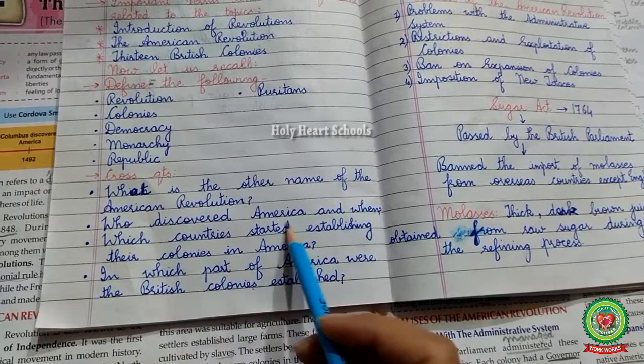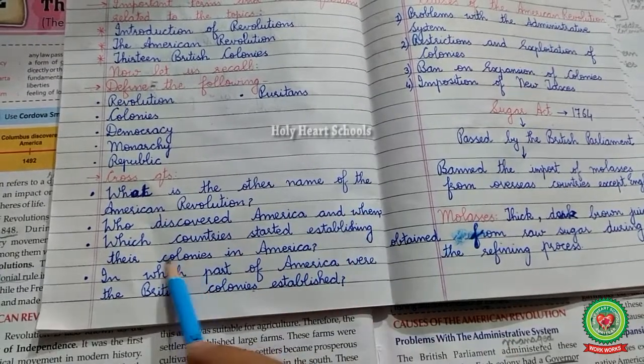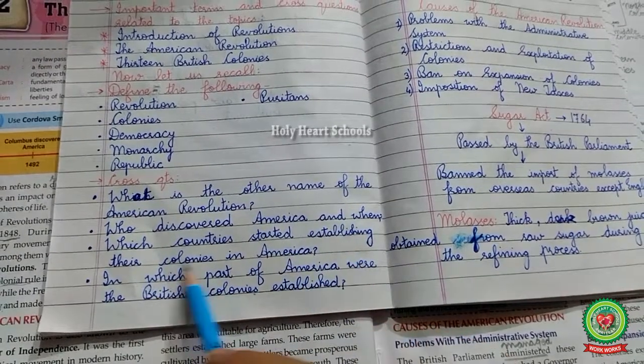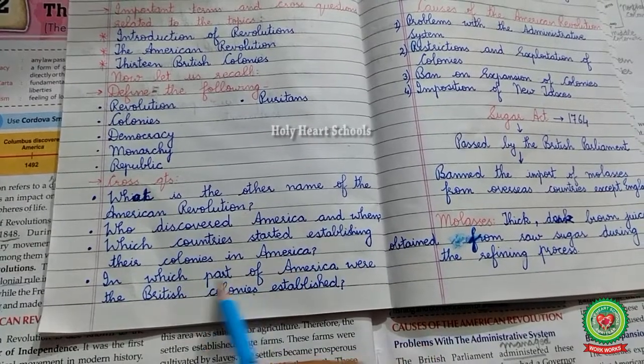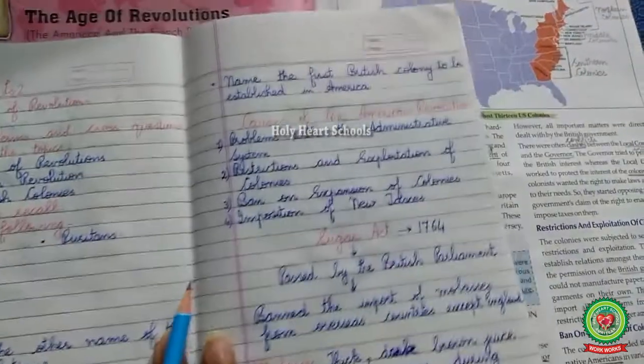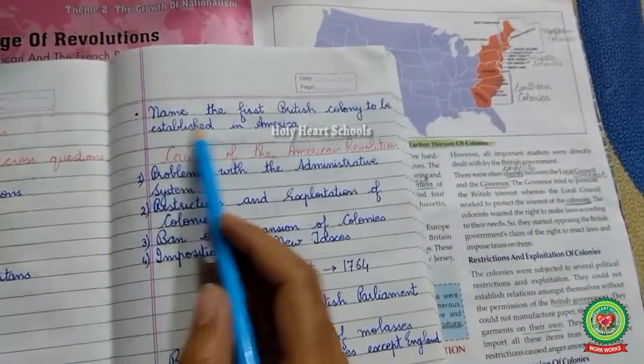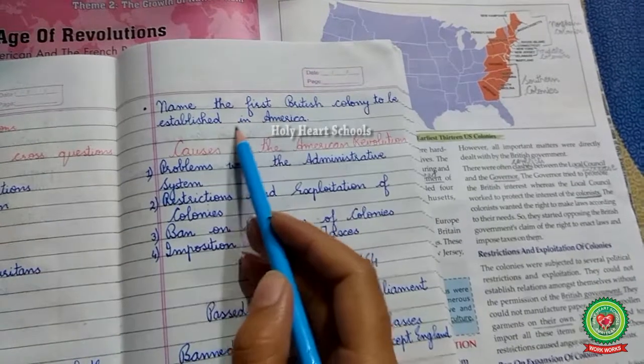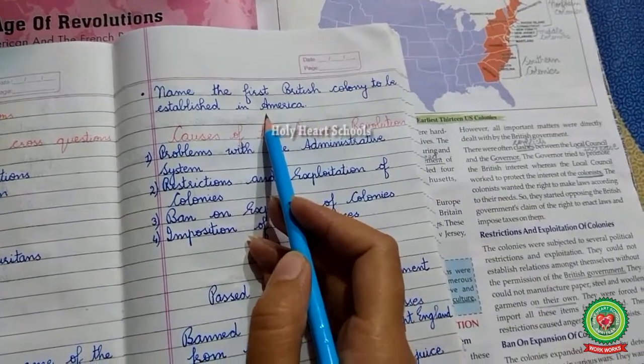Who discovered America and when? Which countries started establishing their colonies in America? In which part of America were the British colonies established? Name the first British colony to be established in America.